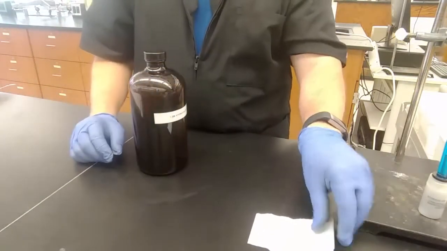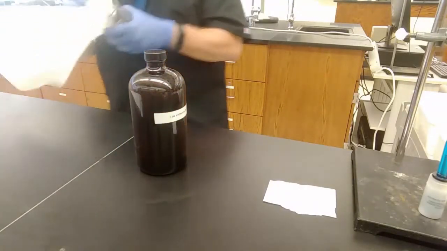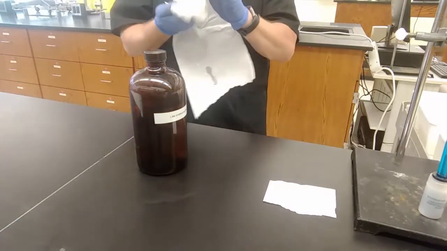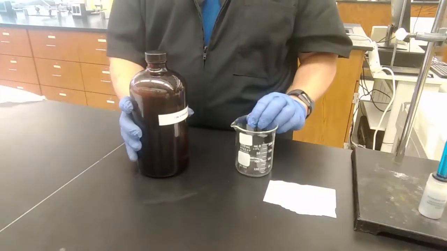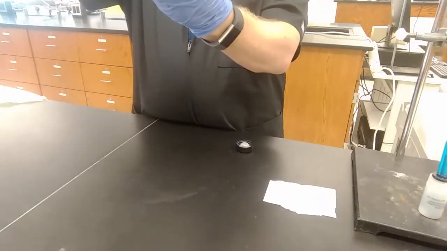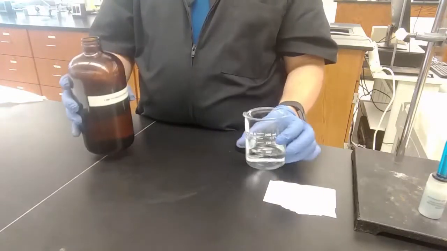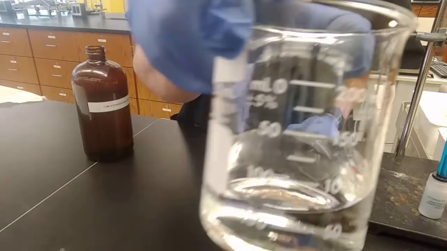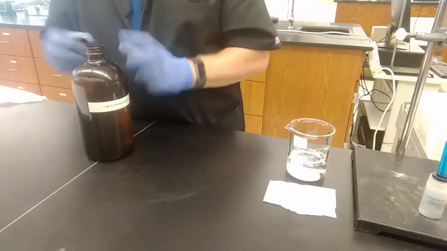And so I'm going to get a 250 milliliter beaker that I have just cleaned. And I'm going to dry it off, if for no other reason than just for visibility purposes. And I'm going to put about 100 milliliters of the acidic solution into the 250 milliliter beaker. Now beakers, just like flasks, are not precision measuring devices. This one says right on it, plus or minus 5%. And so I have around 100 milliliters, but that's all I need.